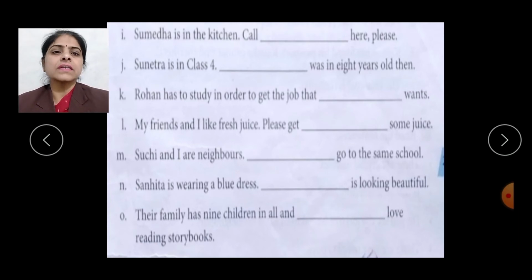Next one is, Suchi and I are neighbors. Blank go to the same school. As this blank refers to Suchi and I, to fill this blank, we need a subject pronoun, and that is "we". So, after filling the blank, the sentence will be, Suchi and I are neighbors. We go to the same school.